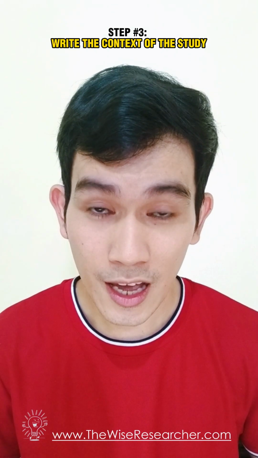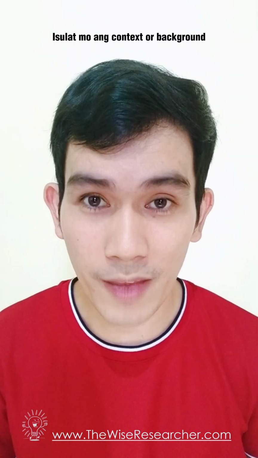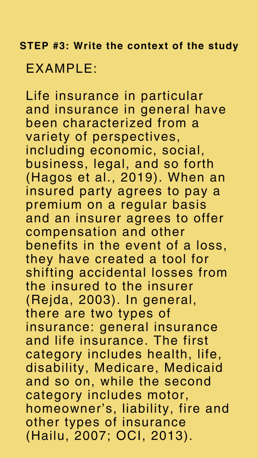Step number 3. Provide the context of the study. Isulat mo ang context or background ng iyong study. The context refers to the circumstances that form the setting for an event, statement, or idea, and in terms of which it can be fully understood and assessed.